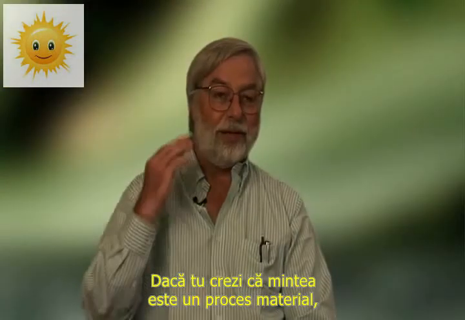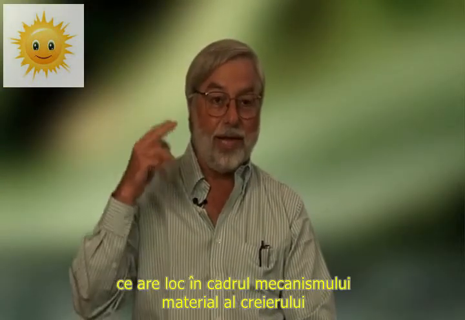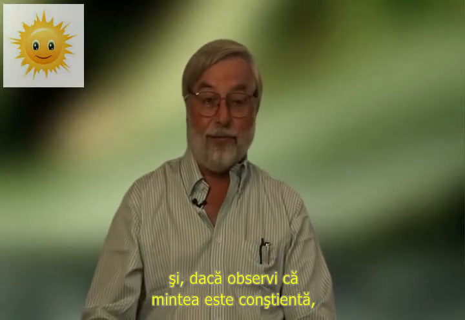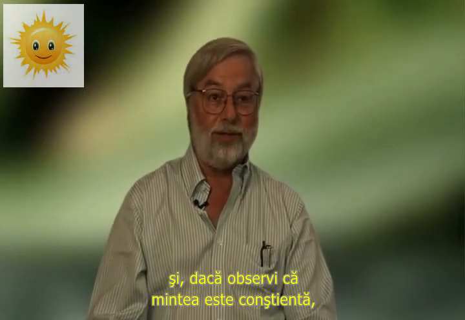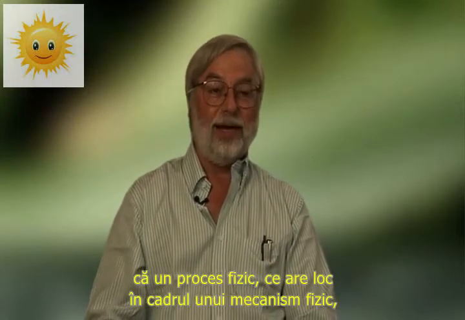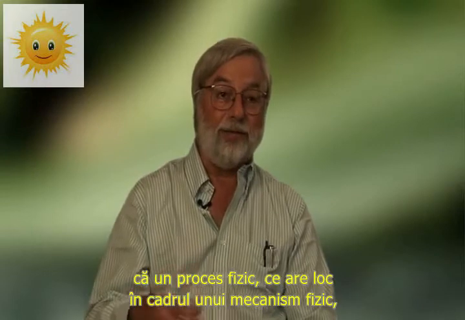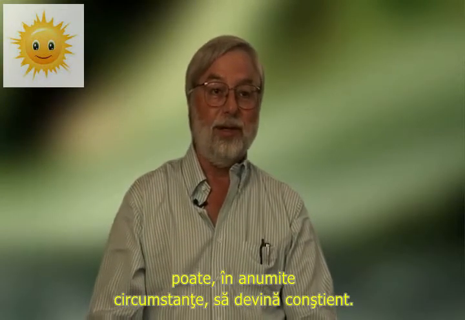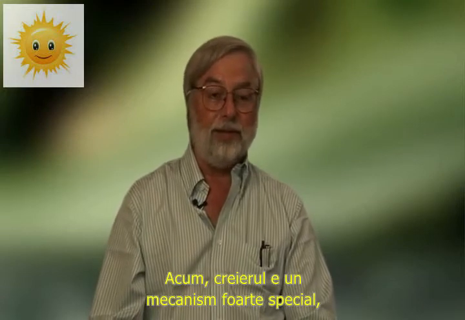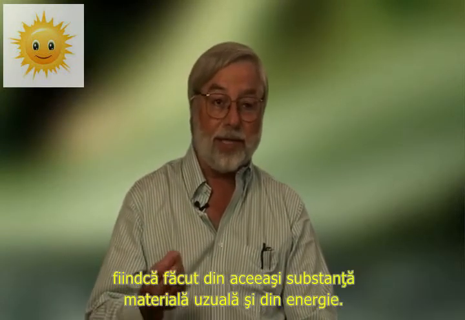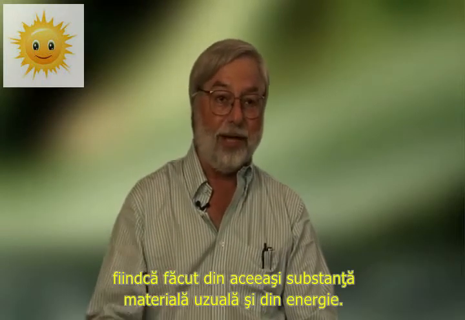If you believe that the mind is a physical process taking place inside the physical mechanism of the brain, and if you observe that mind is conscious, then that already is proof that a physical process taking place inside a physical mechanism can, under certain circumstances, become conscious. Now, the brain is a very special kind of mechanism, but what makes it special is not its substance. It's made of the same ordinary substance of matter and energy.